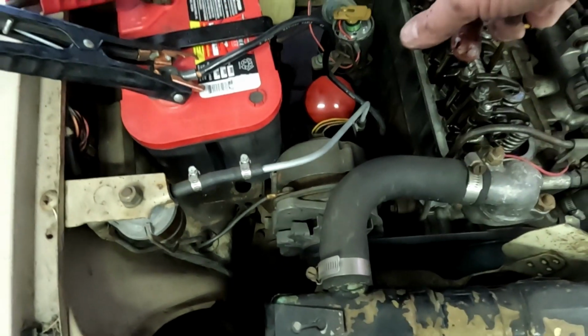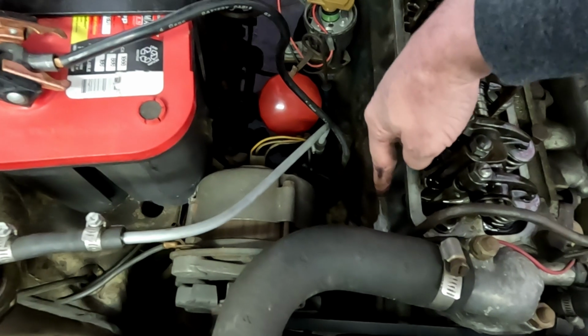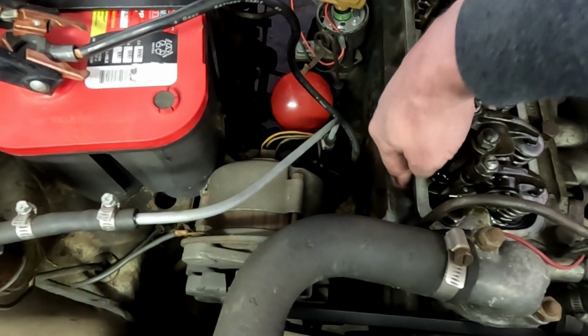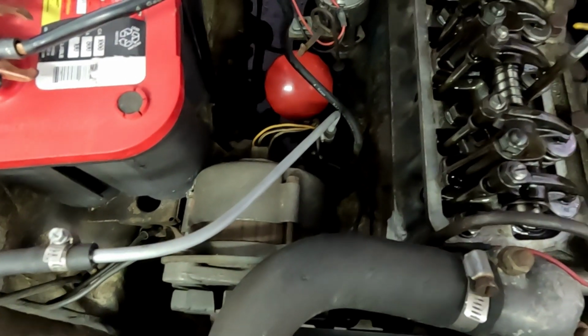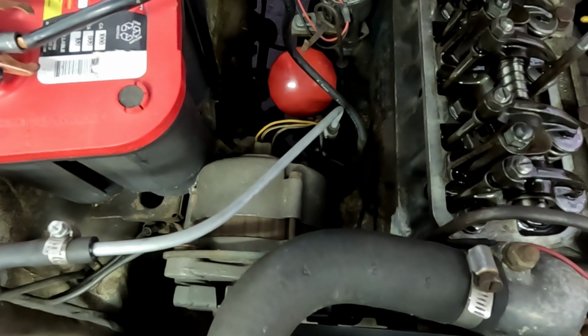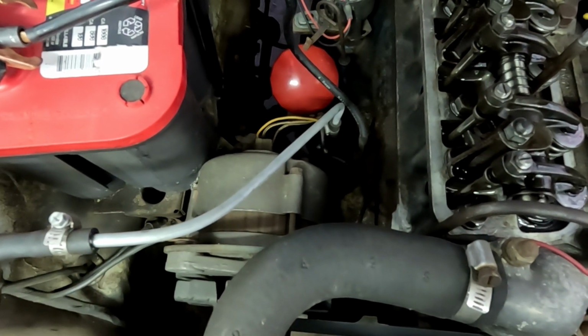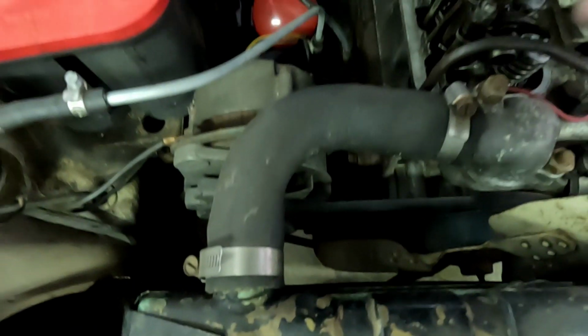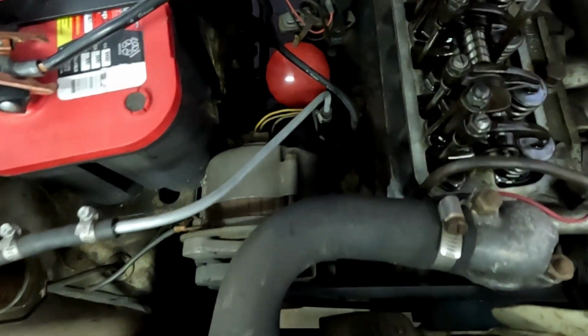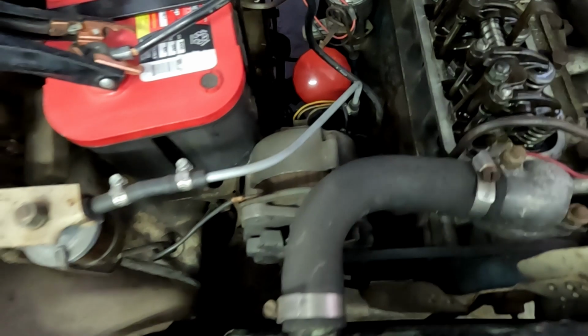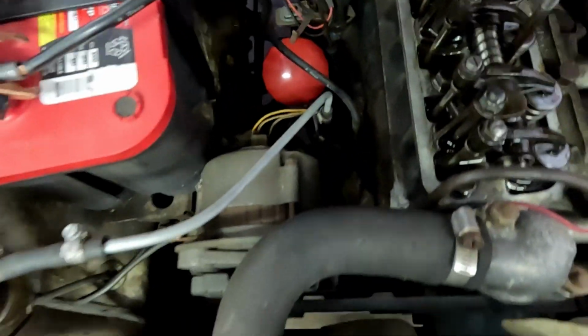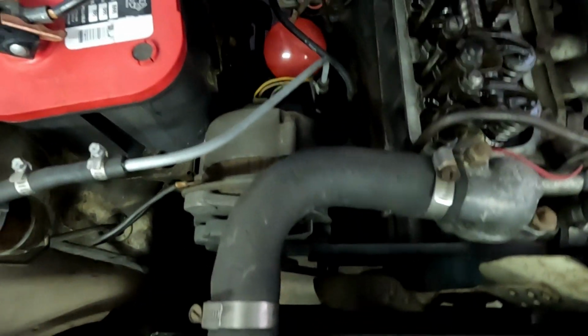One, pull the cap off and find out where your number 1 spark plug wire was. Mine's about here. So I can rotate the engine until the rotor hits here, line up my timing marks, and I can adjust number 1. Then I'm just going to rotate it 180 degrees and do number 3, 180 degrees, number 4, 180 degrees, number 2.